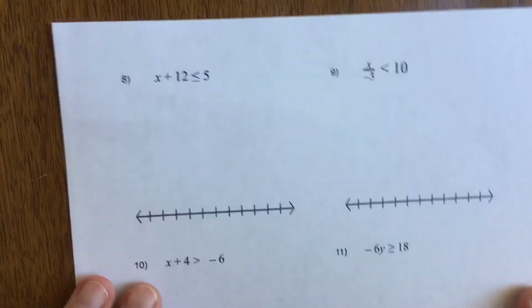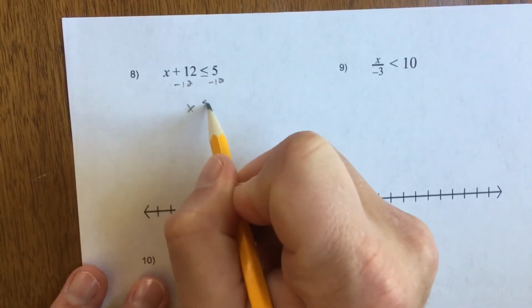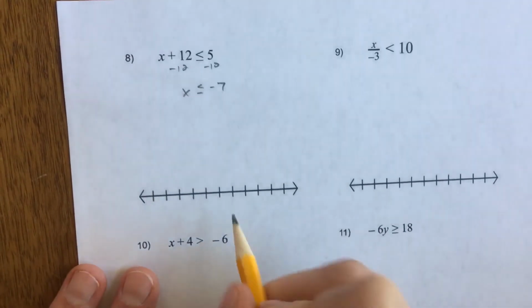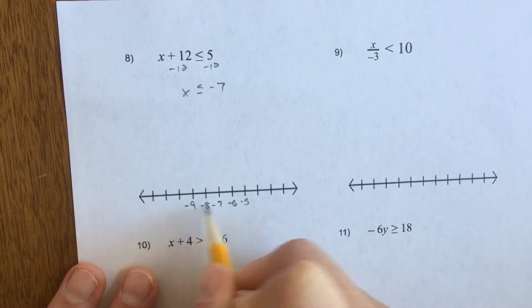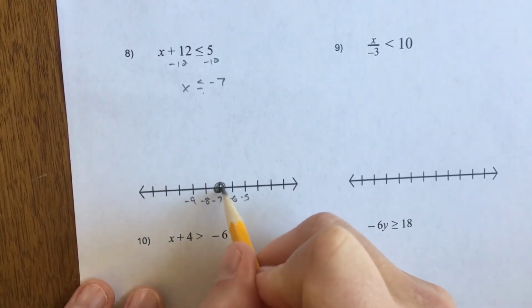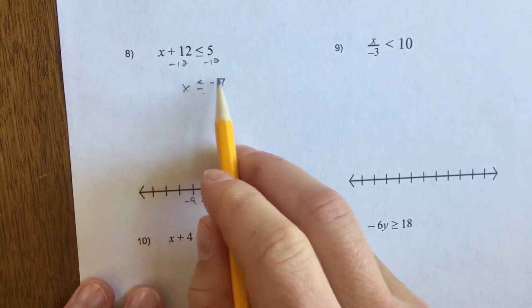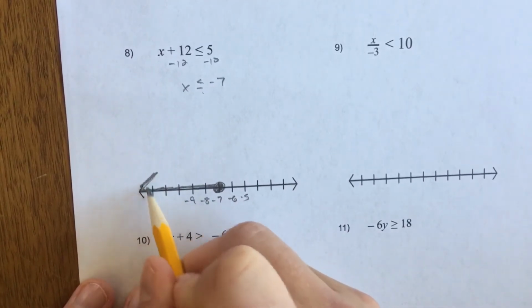All right. For number 8, same idea. We're going to subtract 12. Subtract 12. I get x less than or equal to negative 7. So I put negative 7 down and circle it. Now it is equal to, so I'm going to fill that in. And I'm looking for numbers less than negative 7. Negative 8, negative 9, negative 10. They're all less than negative 7.